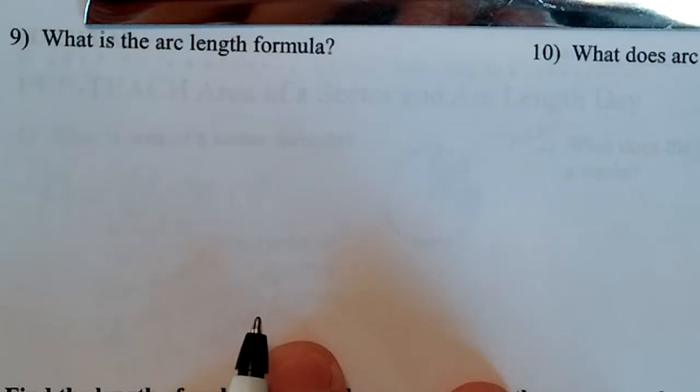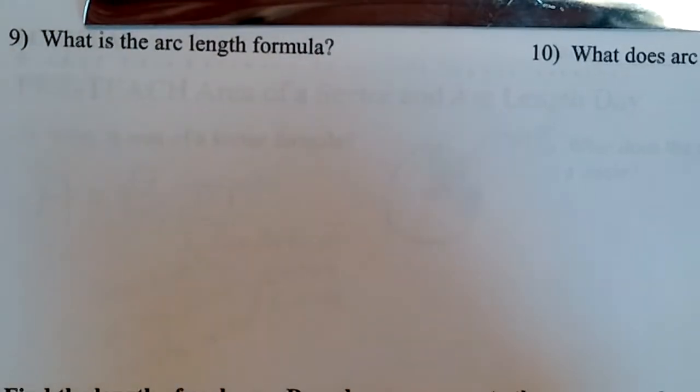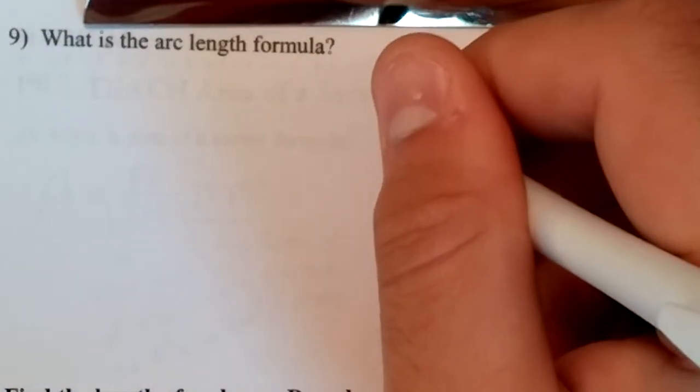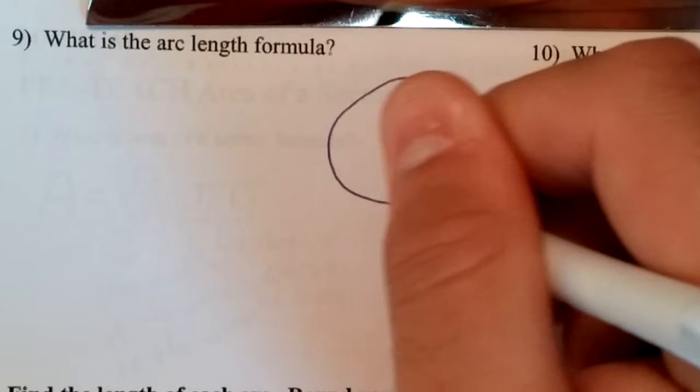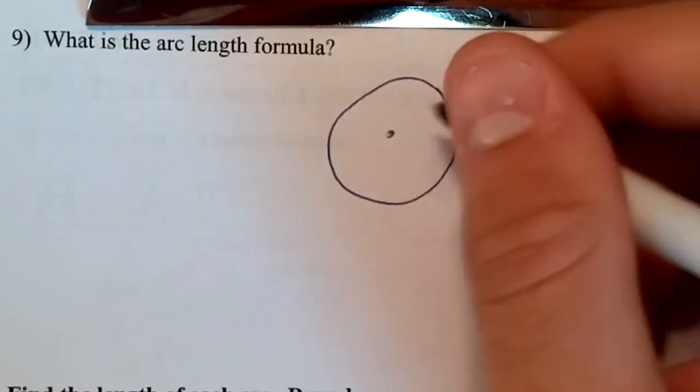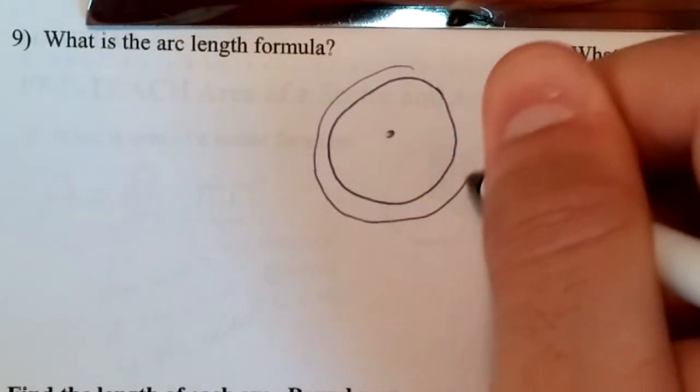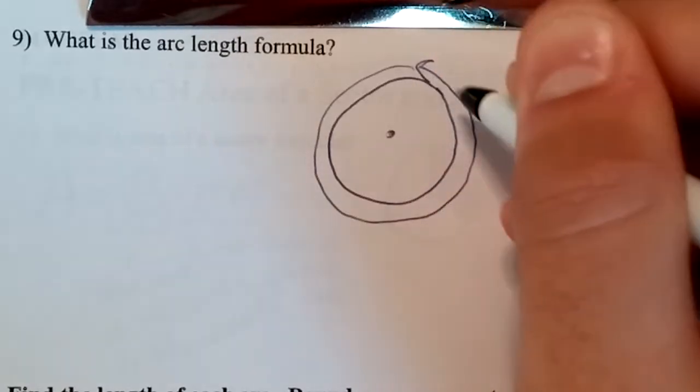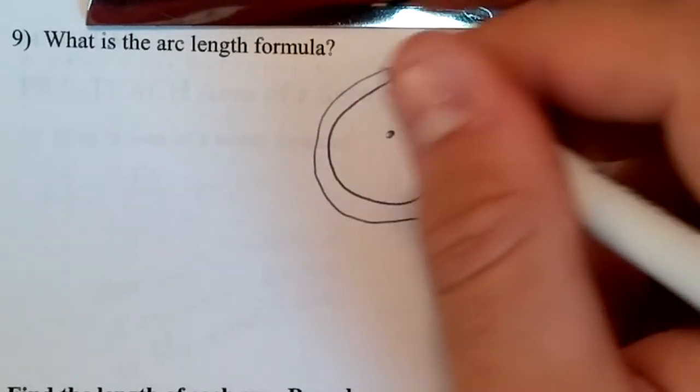In this video, we're going to talk about arc length, the definition of it, how to find it using a formula, and maybe how to use it to find other variables like radius or central angle. First of all, arc length is a fraction of the circumference around a circle. So circumference is all the way around the circle. What's the distance? Kind of like the perimeter of a rectangle, but in this case it's not a polygon, it's a circle.